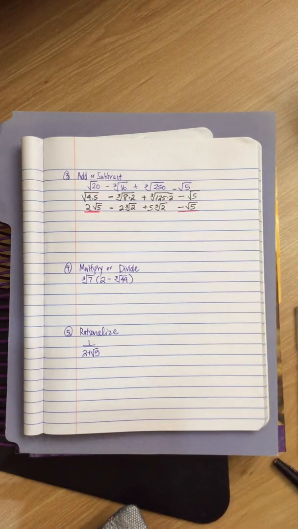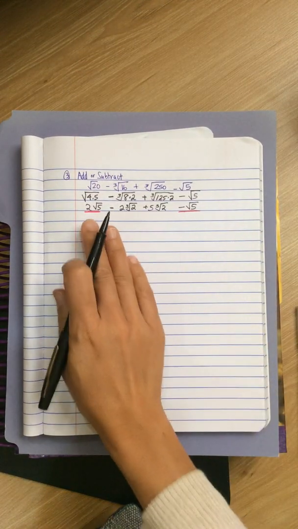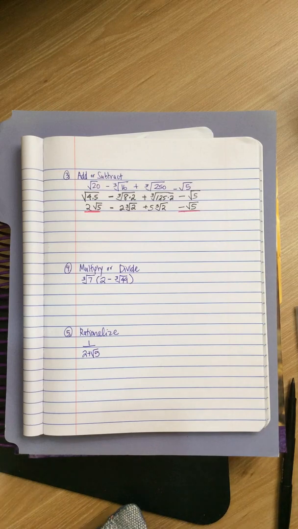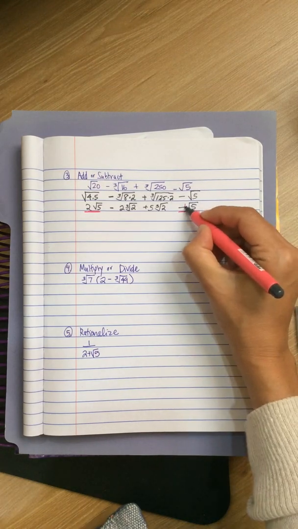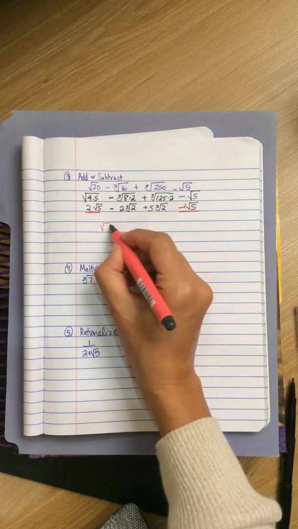So I have 2 root 5 minus root 5. So what is 2 root 5 minus root 5? Well, that just leaves me with 1 root 5, because I can put a 1 here if that's helpful to think about it. 2 minus 1 is just 1 root 5, so that's root 5.